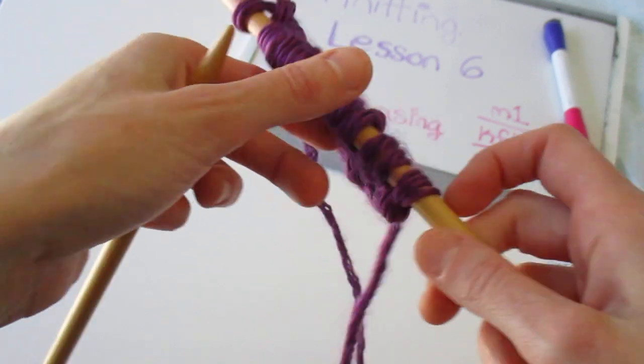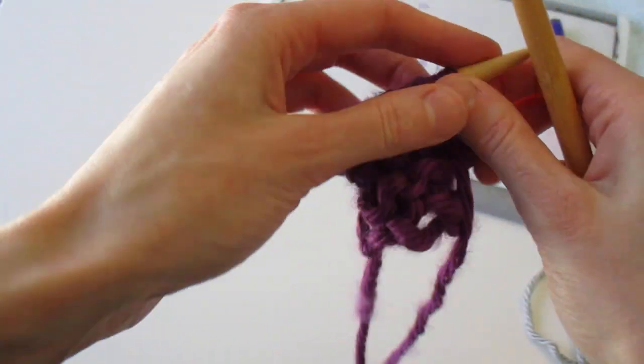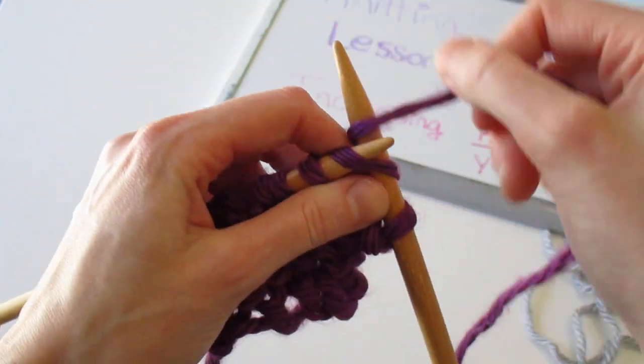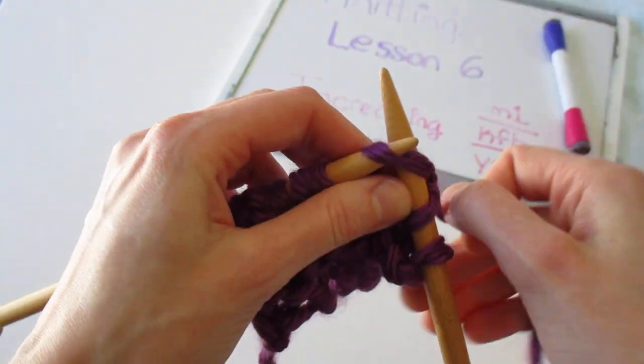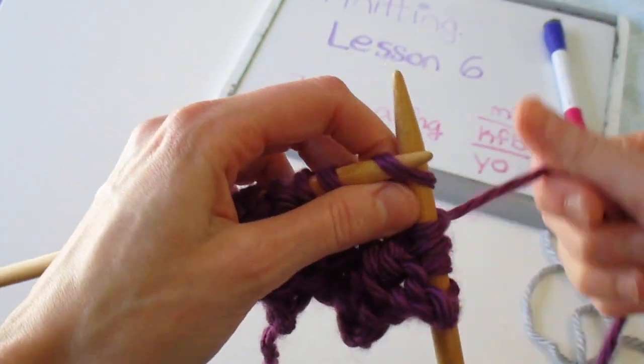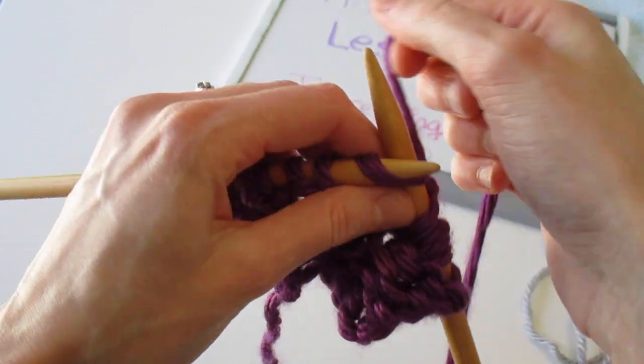for that row. And then I'm just going to knit this row just like normal before I show you how to do the next one. So we'll just kind of knit along. Go down this row here.